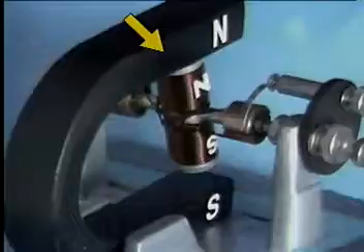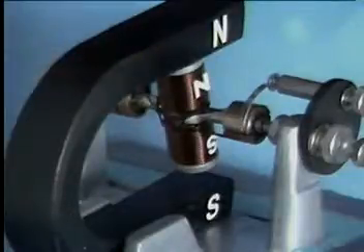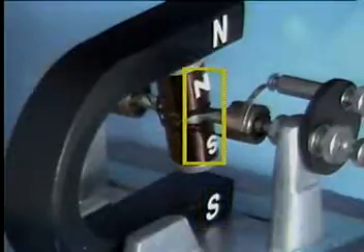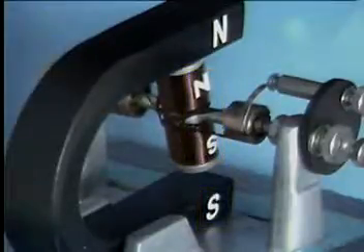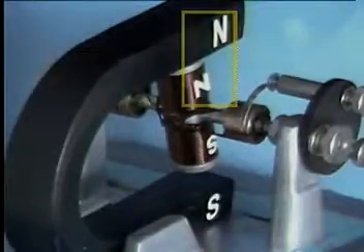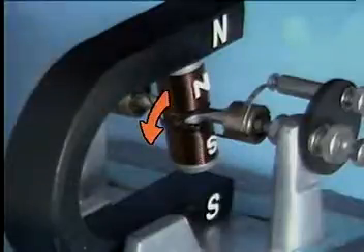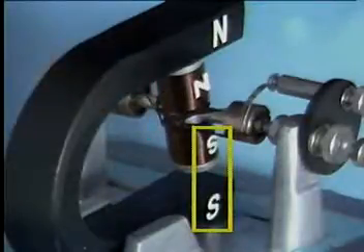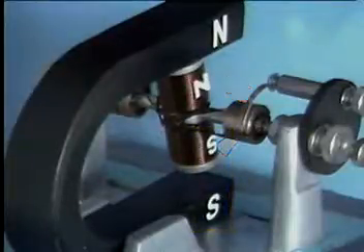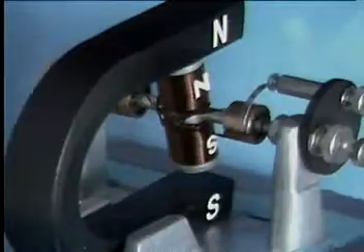Now let's take a look at how the commutator, brushes, and rotor windings cause a DC motor to work. This horseshoe magnet is the motor's stator. The north and south poles are indicated by the letters N and S. The poles of the rotor are indicated in a similar way. When the rotor is in this position, the north pole of the rotor is repelled by the north pole of the stator and attracted by the south pole of the stator. Similarly, the south pole of the rotor is repelled by the south pole of the stator and attracted by the north pole. The combined effect of these attractions and repulsions moves the rotor.